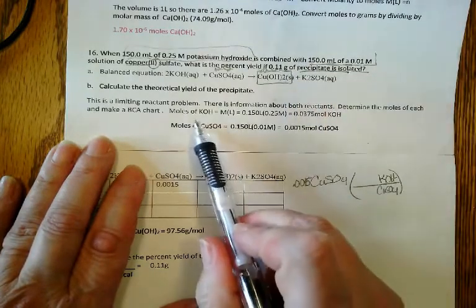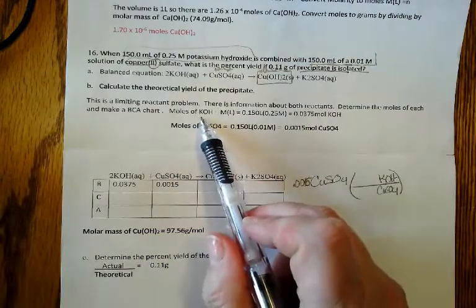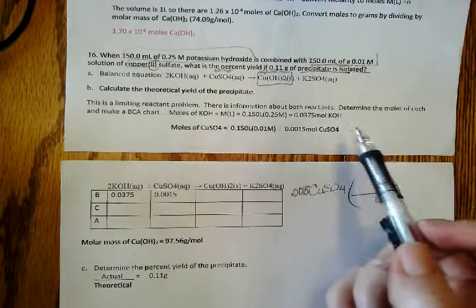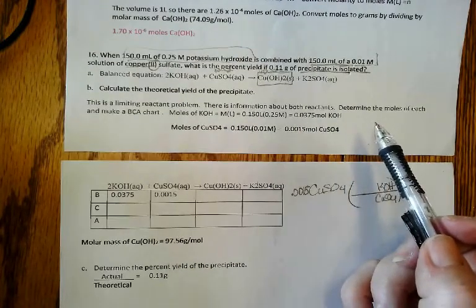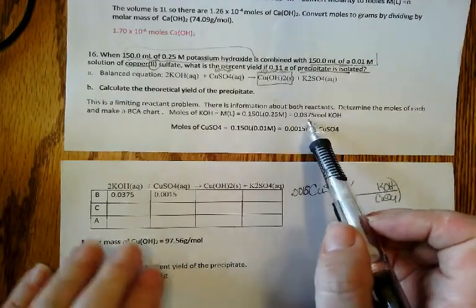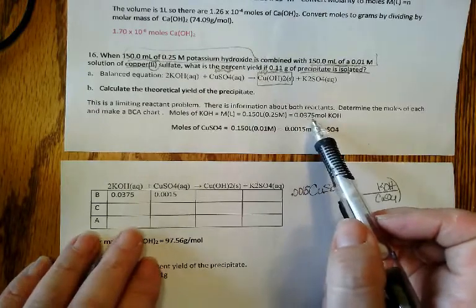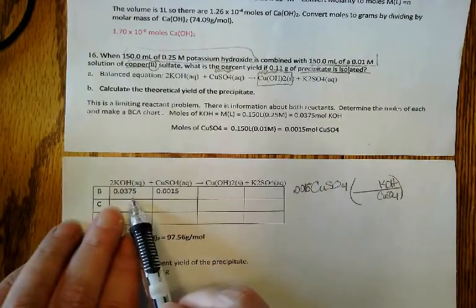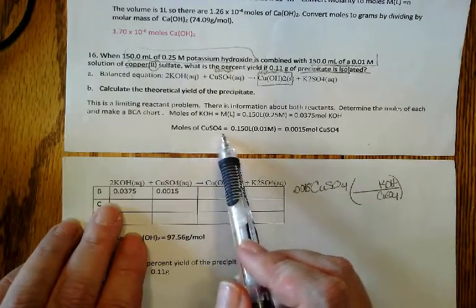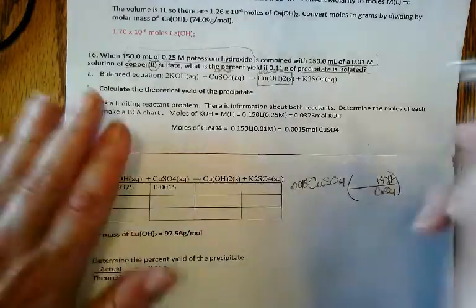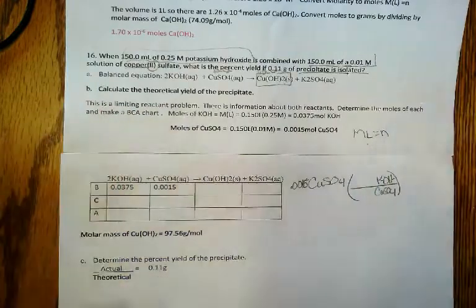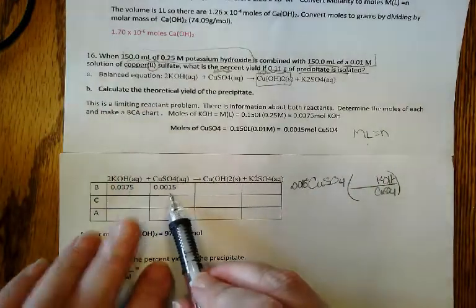And so what we have is we can find moles by doing molarity times liters, okay? And that works for copper hydroxide, which is 0.0375, and I'm just going to put that in my BCA chart right there. And then I do copper sulfate, same thing. Remember, molarity times liters equals moles. Okay, so that's what I did, and I got this.